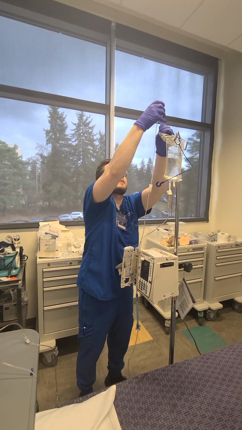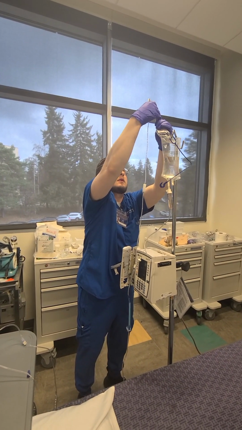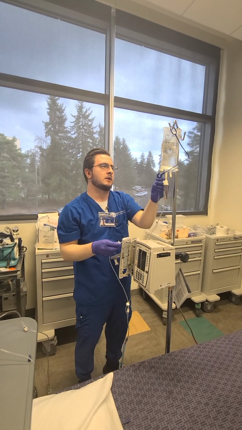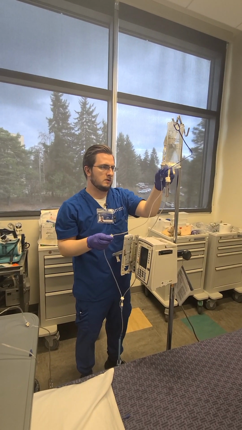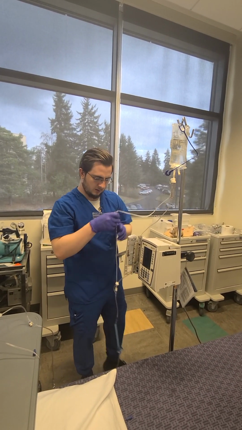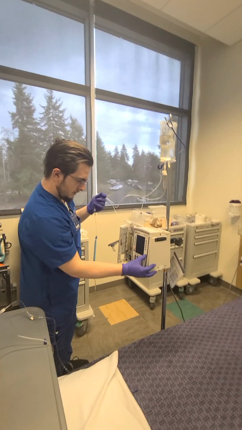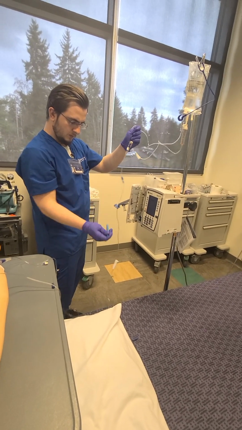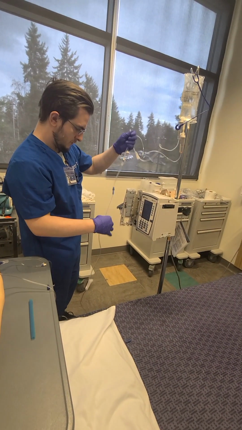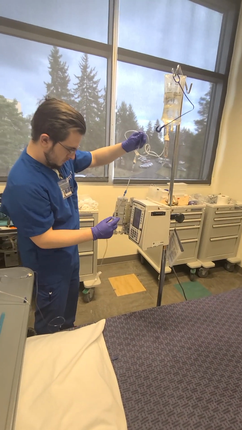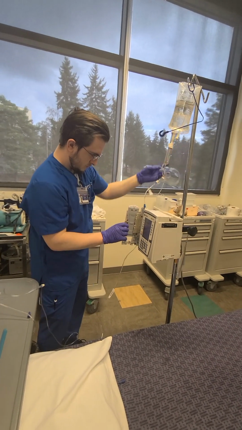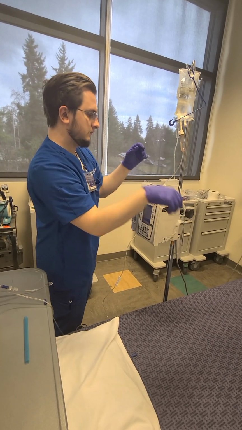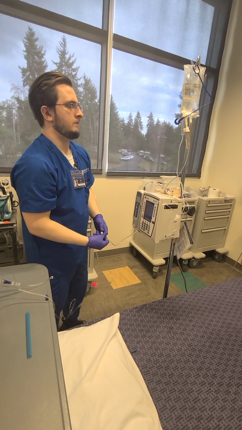It's good. Fill this one up halfway as well, and then I'll back prime it once I get the line in the Alaris. Scan all of the documentation. We've got our Cipro, other saline, and we've got our Zofran. So I'm gonna set up my primary tubing first.